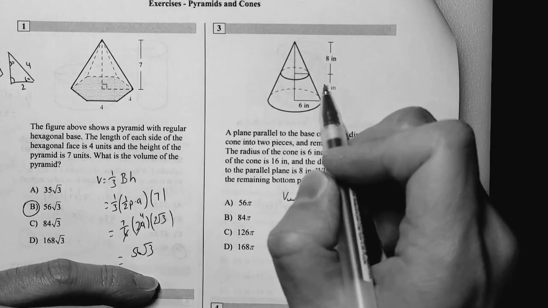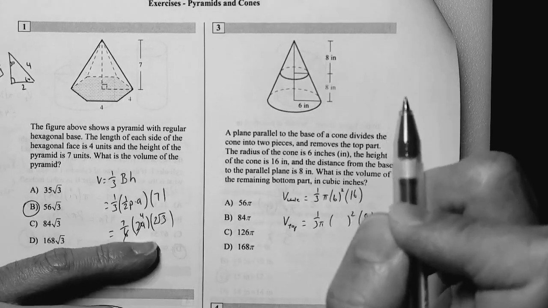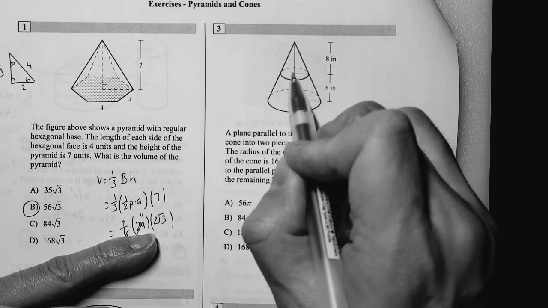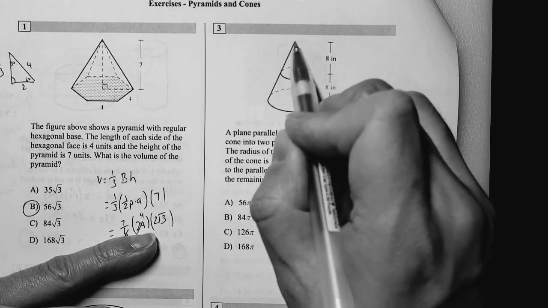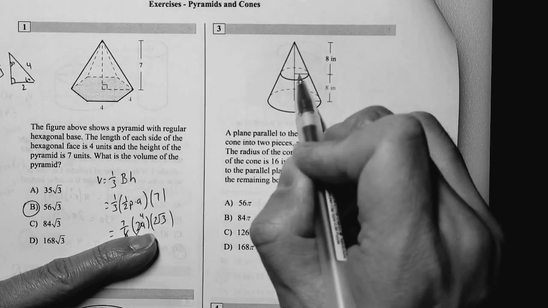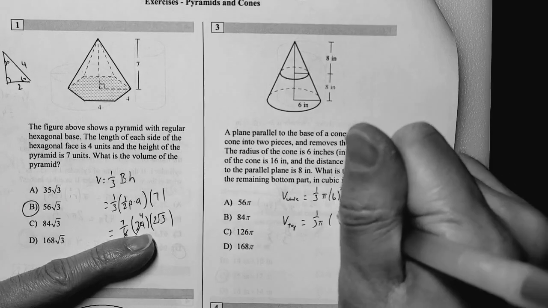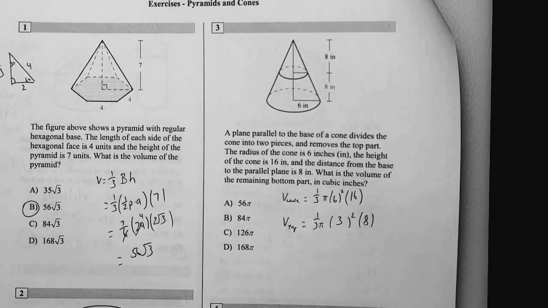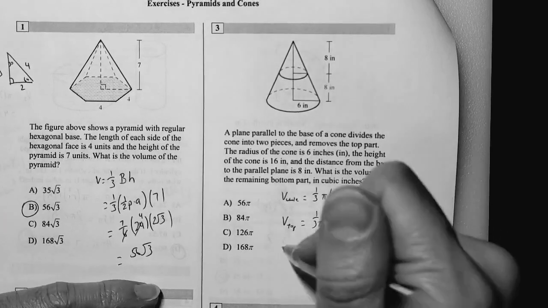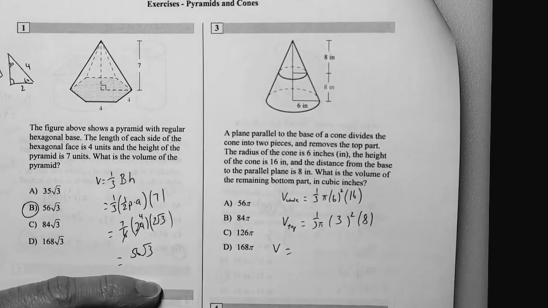Well, the ratio of the sides are the same. So if this was 16 and this is 8, then to get from the longer to the shorter, you halve it. So to get from the longer to the shorter, you halve it as well. So this is 3 inches. So it'll be 3 squared times 8. Okay? So the volume that we want is V whole minus V top.